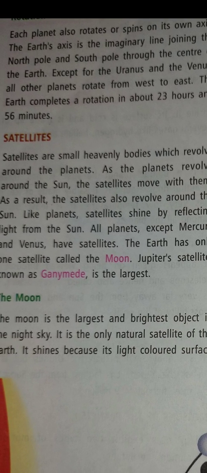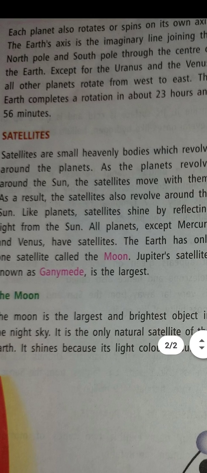Satellites move with whom? With the planets. As a result, the satellites also revolve around the sun. It means that satellites revolve around the planet as well as the sun. When they move with the planets, and the planets are revolving around the sun, it means that if a satellite is moving along with the planets, it is also completing a revolution of the sun.